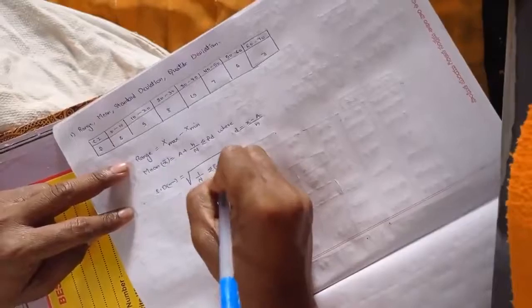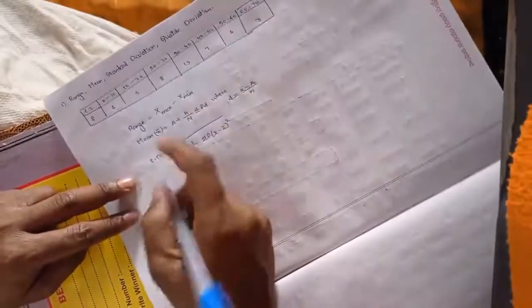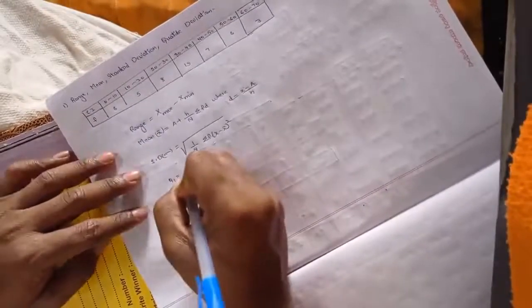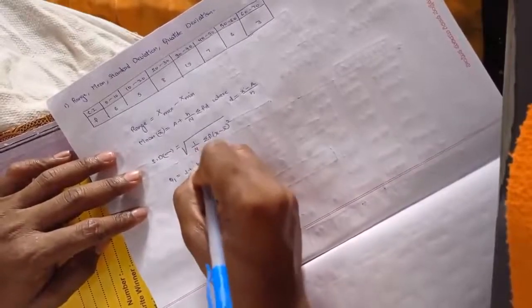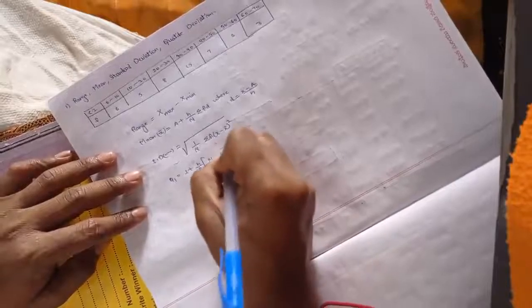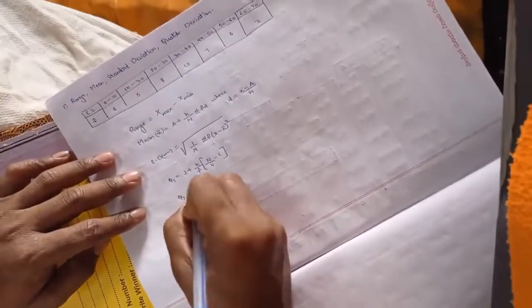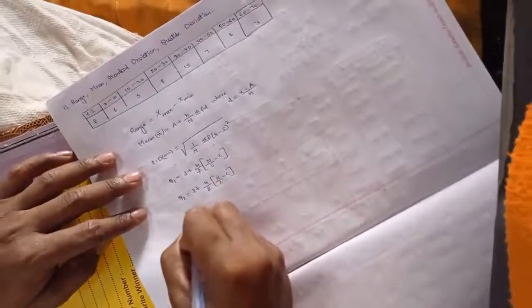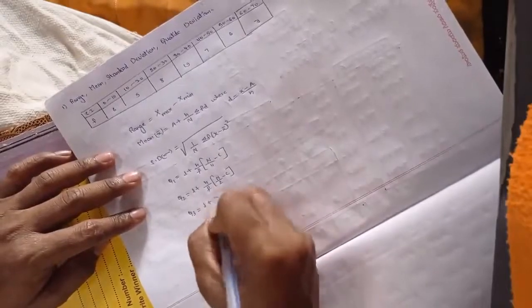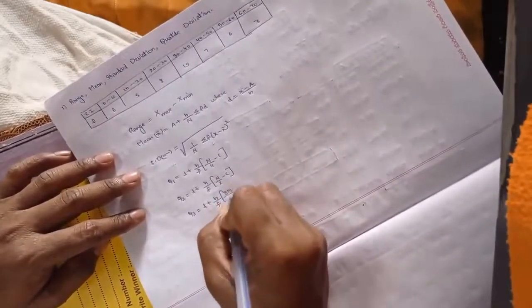Next, standard deviation, sigma is equal to root of 1 by n sigma f of x minus x bar square. And quartile deviation, I already told that quartile deviation is found out of 3 points. So q1 is equal to l plus h by f of n by 4 minus c, and q2 is equal to l plus h by f of n by 2 minus c, q3 is equal to l plus h by f of 3n by 4 minus c.